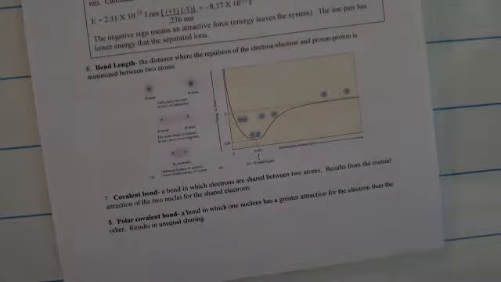All right. Bond length is the distance where the repulsion of the electrons and the protons of two different atoms is minimized. So here in the top picture to the left, we have two hydrogen atoms that are sufficiently far apart that they have absolutely no interaction.